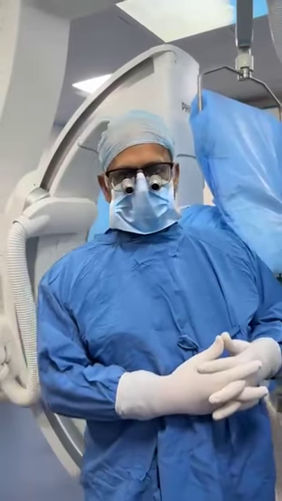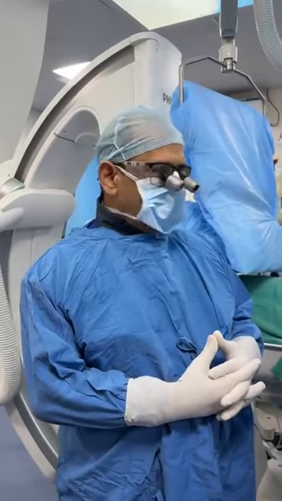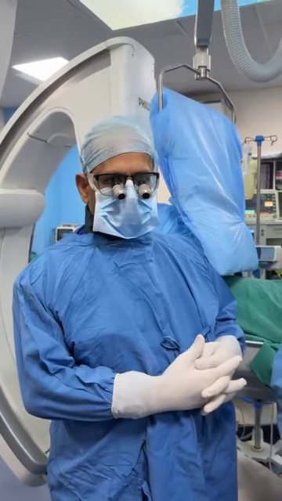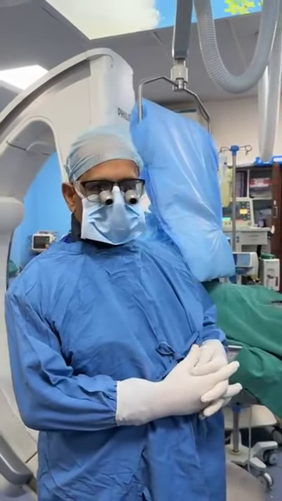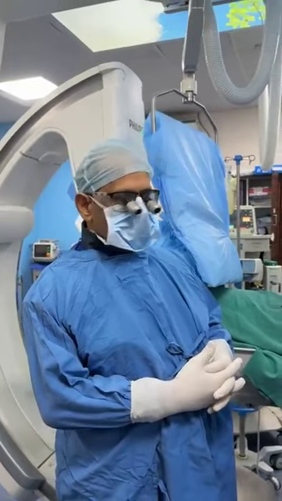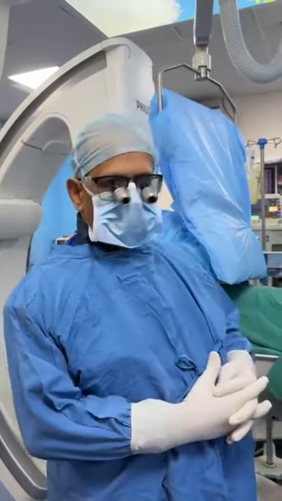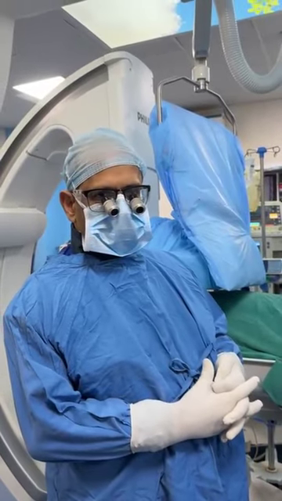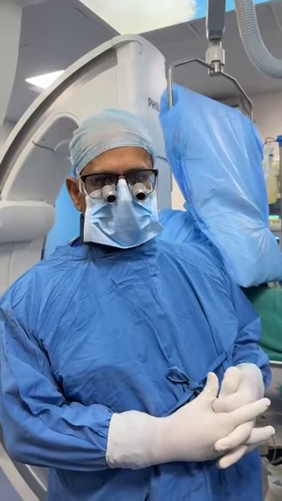Good evening. I am Dr. Karunakar Padhi, cardiothoracic and vascular surgeon, and we are going to do this complex hybrid procedure. The patient has come from Bangalore. He had an acute type B dissection and he was trying to fly back to Bangalore, but because of chest pain we advised him to stay here.